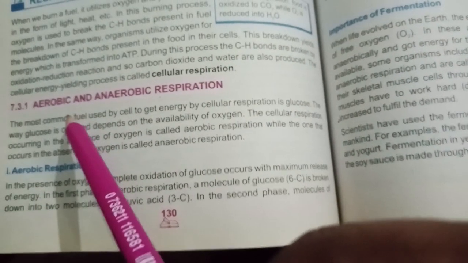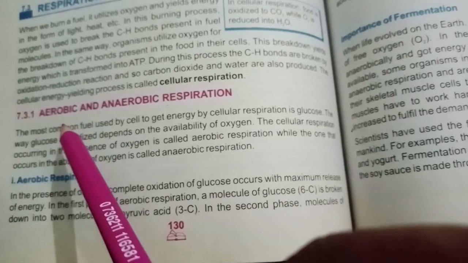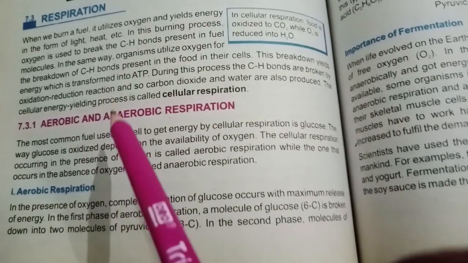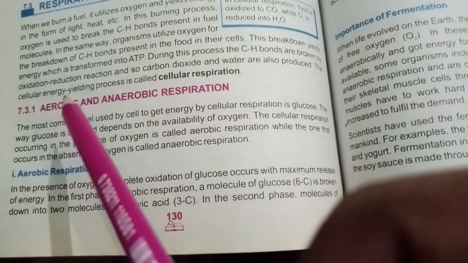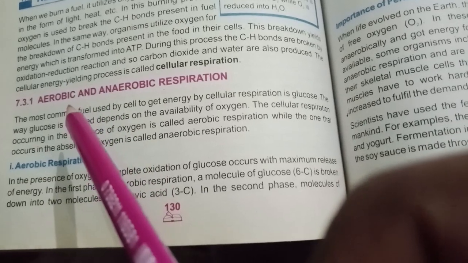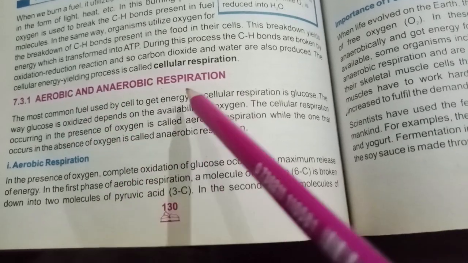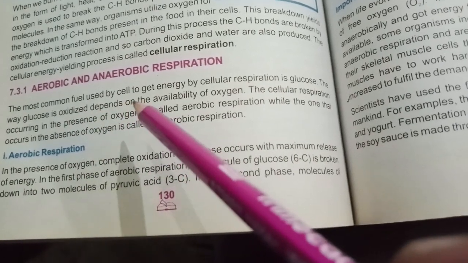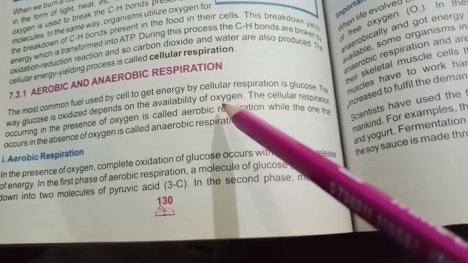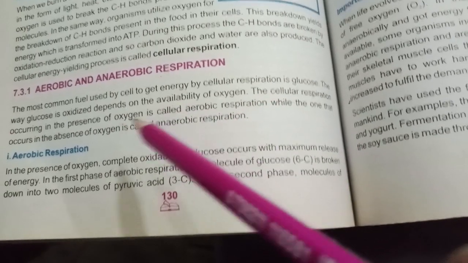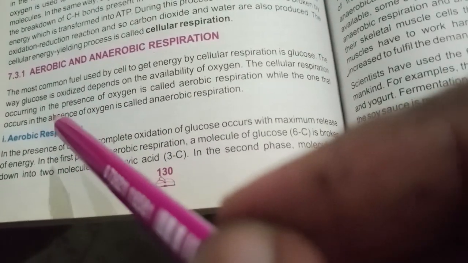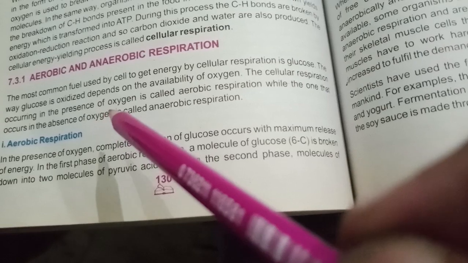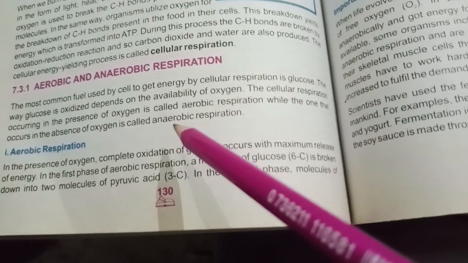In the topic of respiration, we study two kinds of respiration, the aerobic and the anaerobic respiration. The most common fuel used by the cell to get energy in cellular respiration is glucose. The way glucose is oxidized depends on the availability of oxygen.